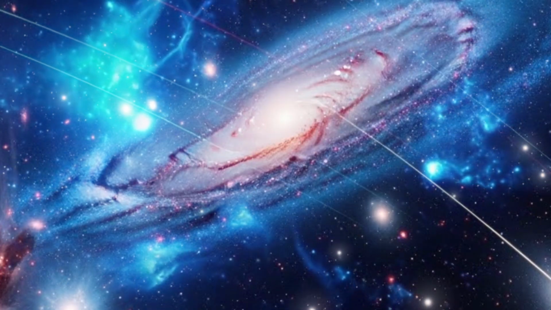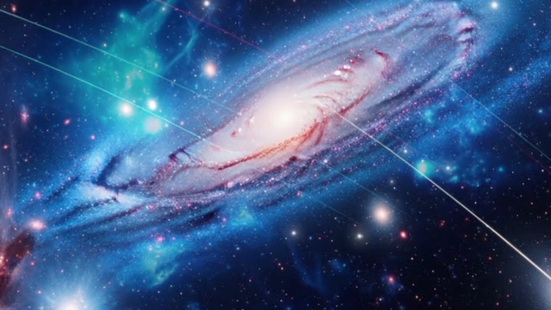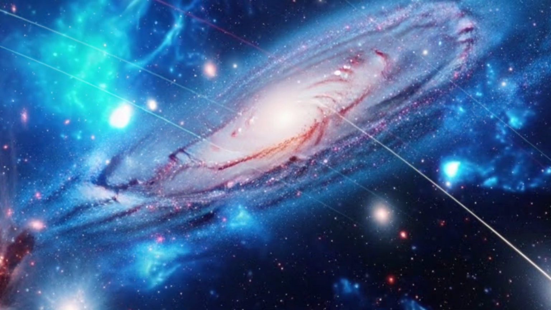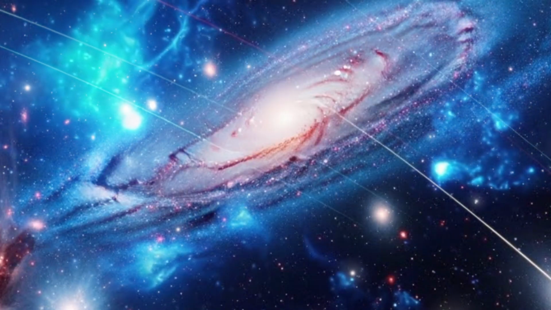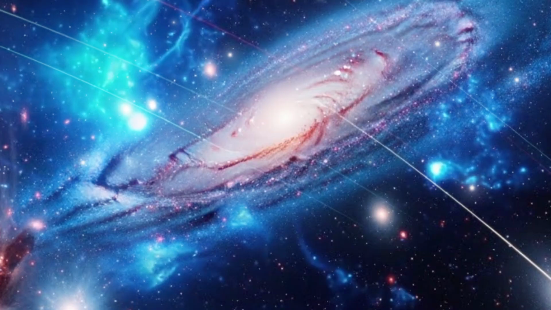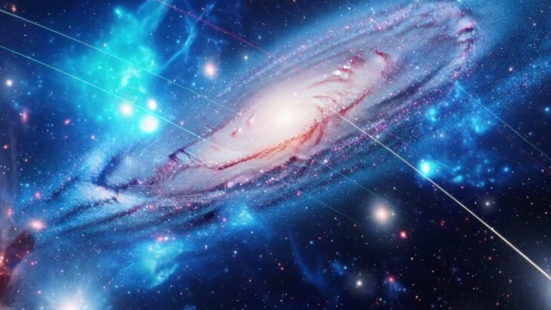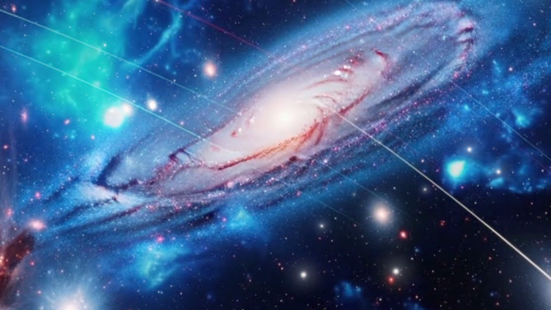For supermassive black holes like the one at the center of M87, with a mass of about 6.5 billion solar masses, the evaporation time extends to roughly 10^100 years. These timescales are so vast that they exceed the proton decay timescale predicted by some grand unified theories, meaning black holes might outlive ordinary matter itself.